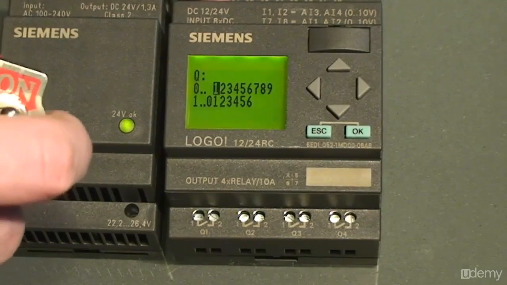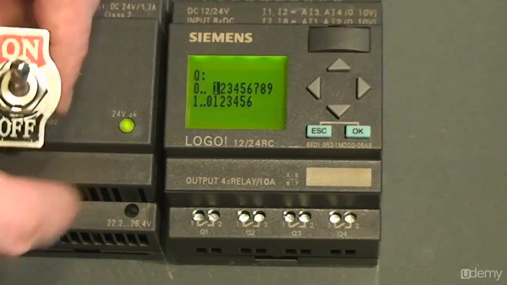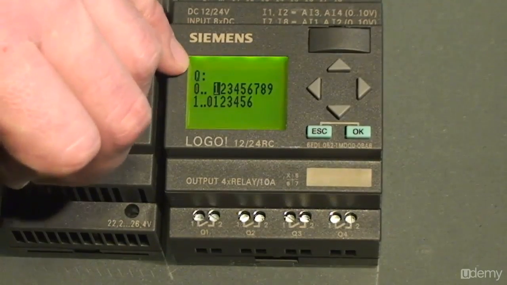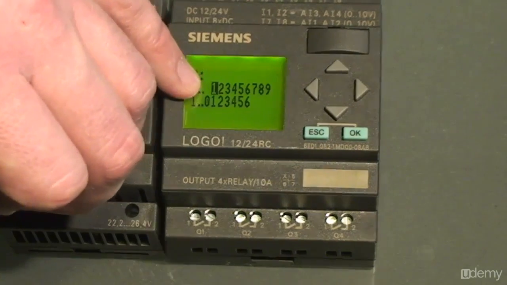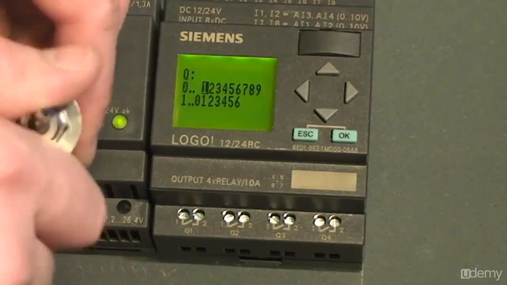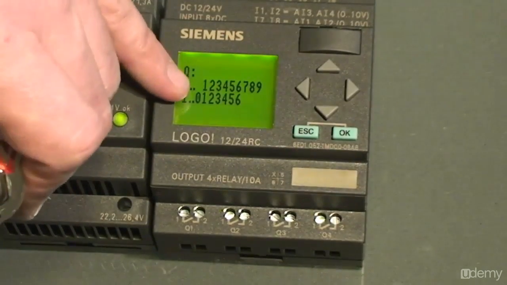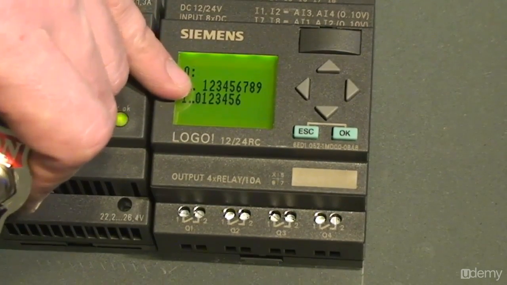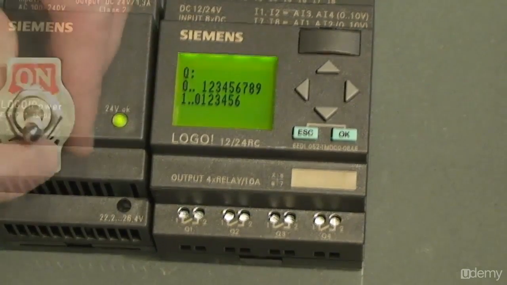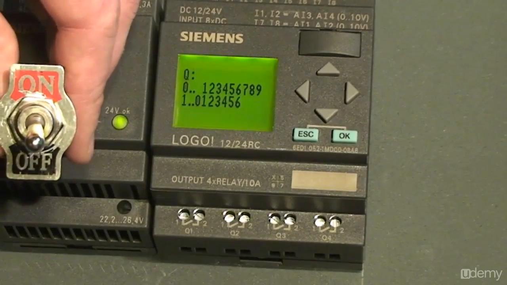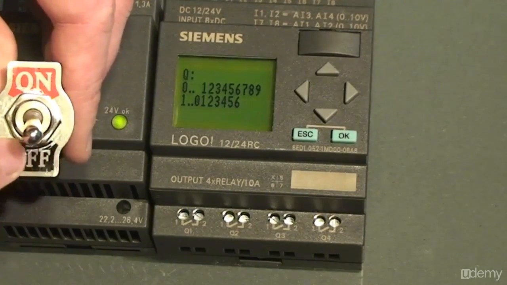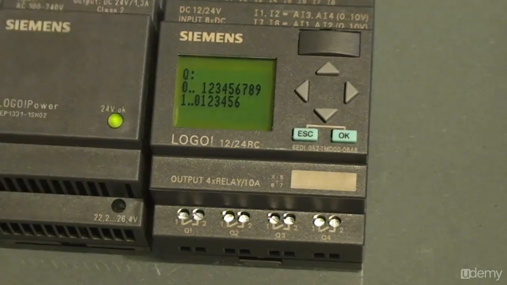When we switch it off, we can see I1 deselected on the display panel. Now, if we were assembling a control panel for, say, an automated gate system, we would connect the remaining inputs in an analogous way.